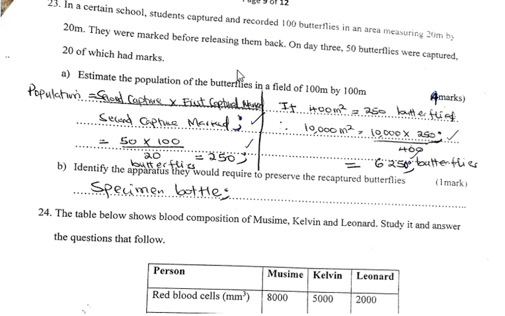And the method of population estimation is the capture-recapture method. The formula is first captured times second captured over marked recaptured. The first captured we have 100 butterflies, times second captured, that is 50 butterflies. Then over marked recaptured, that is 20, of which had marks. When you substitute, you get 250 butterflies.